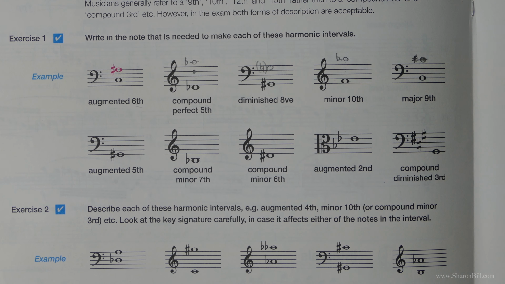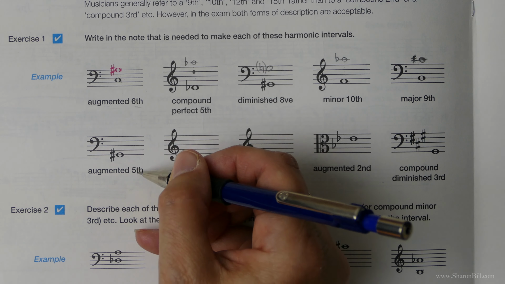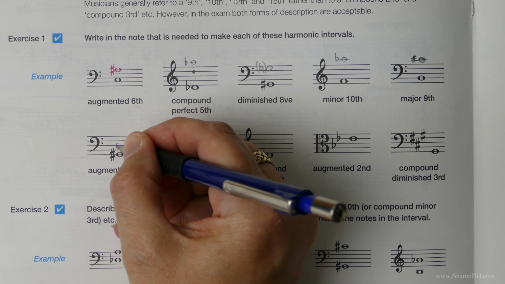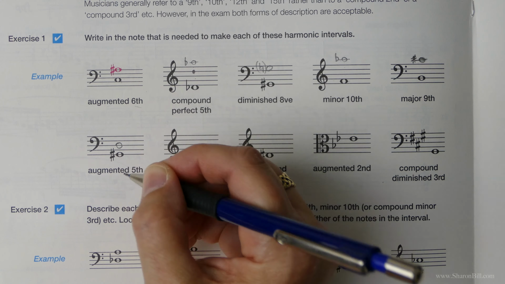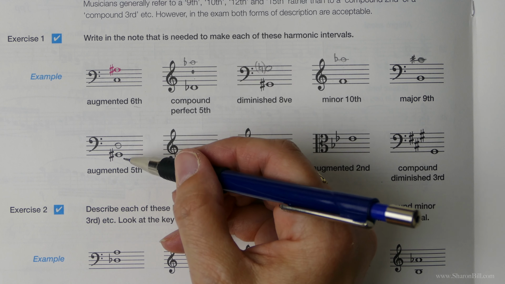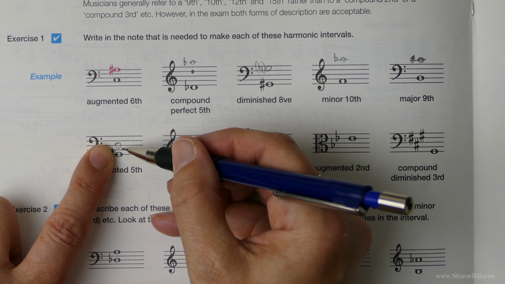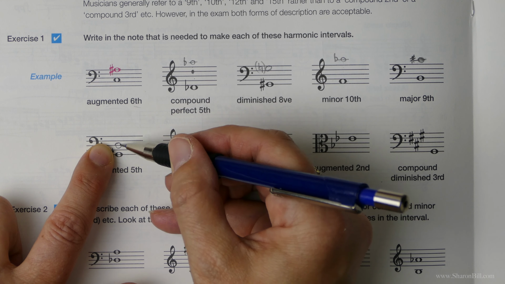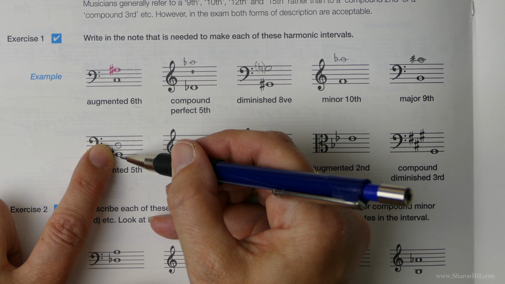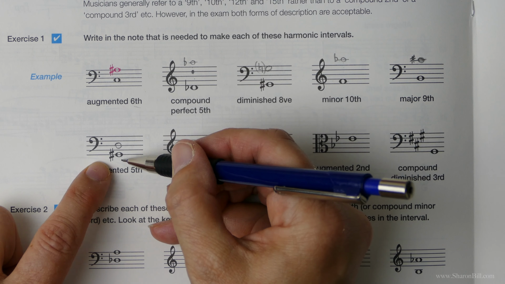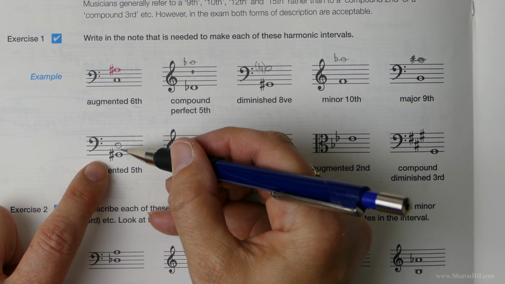And so let's go on to the next one. So the first thing is we need to get the interval. 1, 3, 5. And so now we need this to be an augmented. So let's just think about this without the sharp. G to D would be perfect. Therefore G sharp to D sharp would also be perfect, but we need it to be bigger, so we need to raise that.